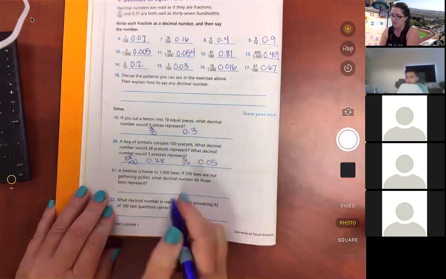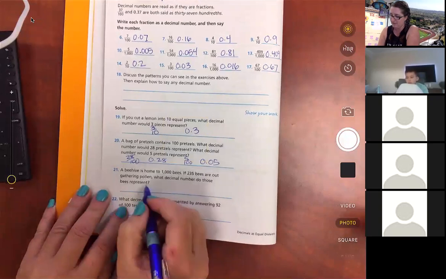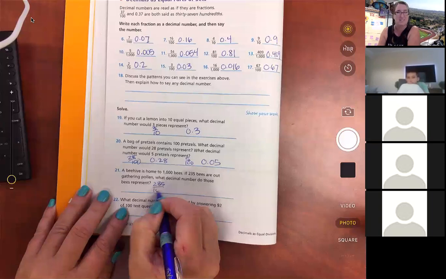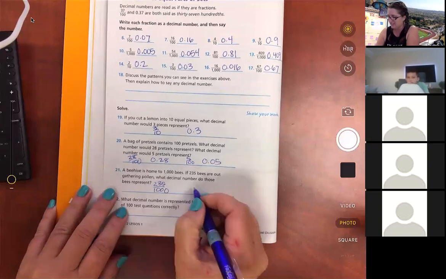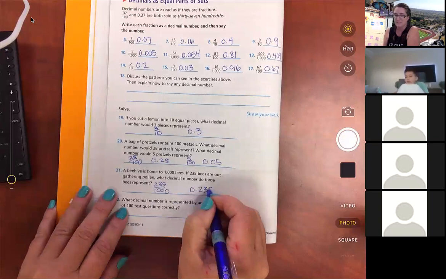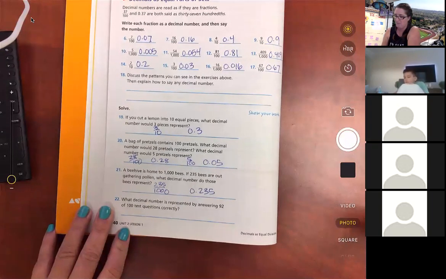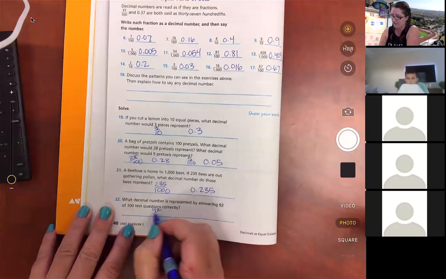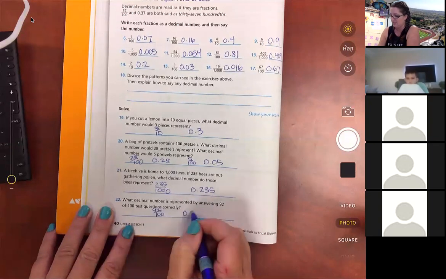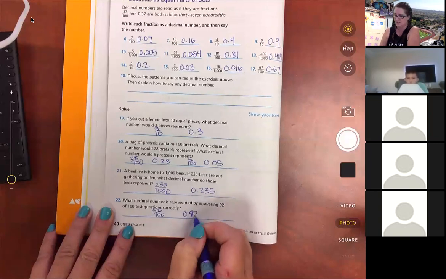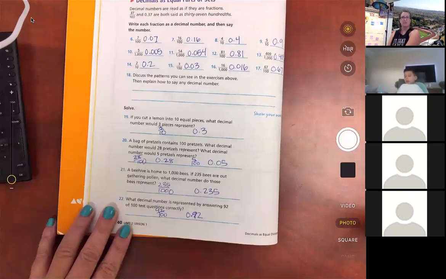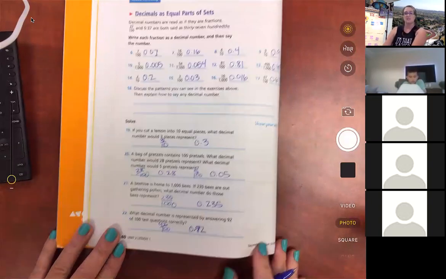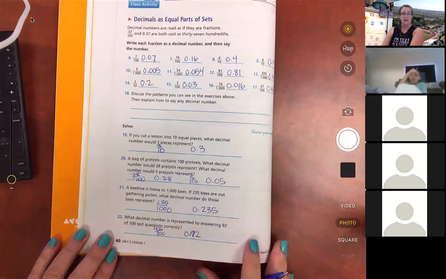Okay. A beehive is home to 1,000 bees. 235 are out gathering pollen. So 235 out of 1,000. I had to make sure it wasn't tricking me to say how many are left. 235 thousandths. And what decimal number is represented by answering 92 out of 100 questions correctly on a test? That would be 92 hundredths. Okay. I know I went through this kind of fast, but this is very much a review from the past couple years. So hopefully I didn't go too fast for you.